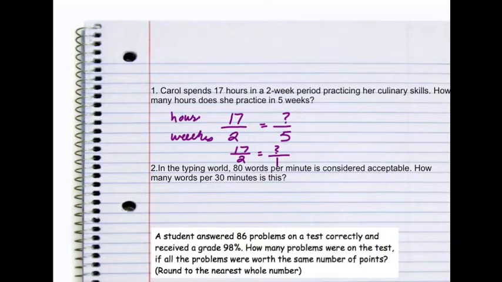So in order to do that, I just simplify that fraction or reduce it by a magic 1. So 2 divided by 2 would equal 1. So 17 divided by 2 would be my new numerator, which is actually 8.5, right? So if I know that Carol spends 8.5 hours per week, how many hours does she practice in 5 weeks? Well, 8.5 times 5 for the 5 weeks. I do out my long multiplication, and I'm going to get 42.5 hours in those 5 weeks.